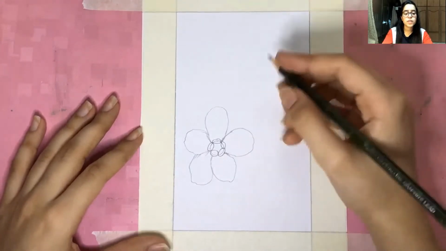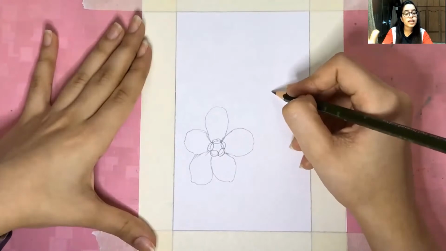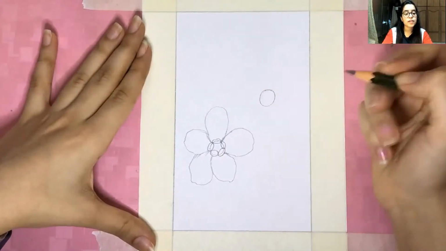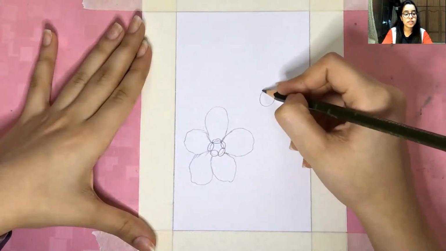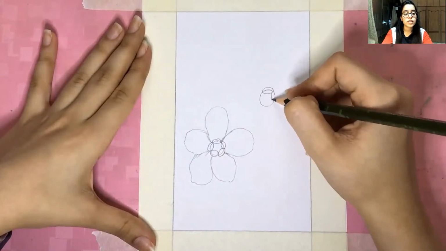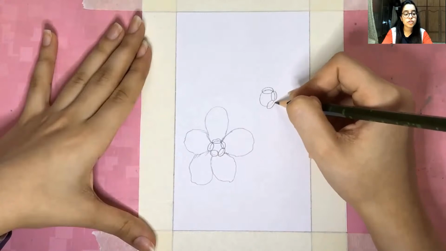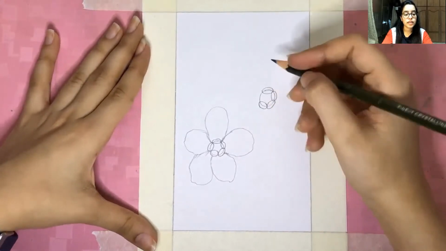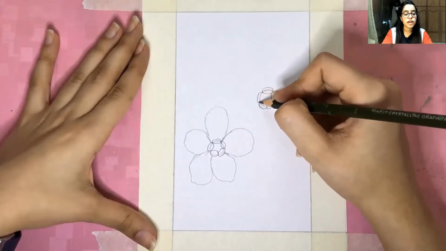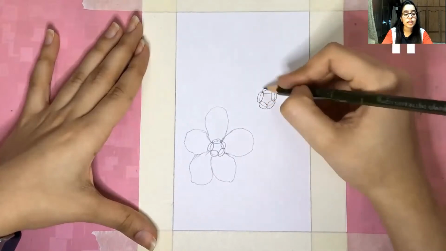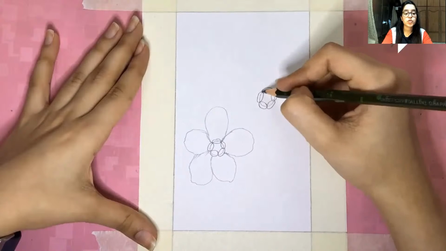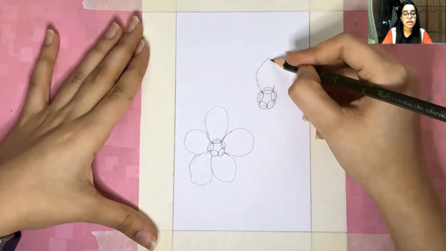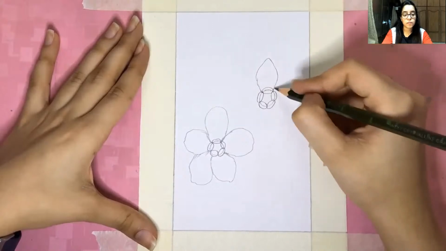Following a similar process, next to it, a little on the top side, I first draw a circle. Then I draw these oval shapes, which are nothing but the pollens of the flower. And then we move towards drawing the petals. First I draw these 2 lines, and then I connect them.